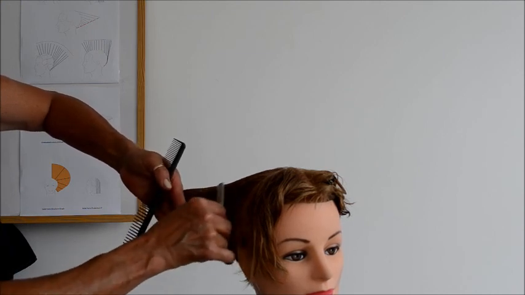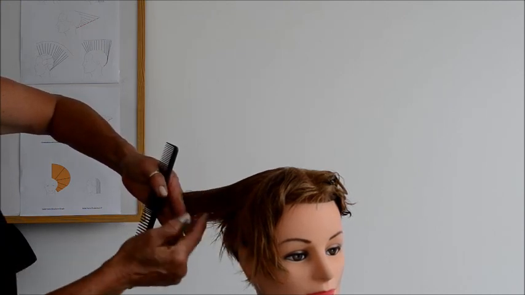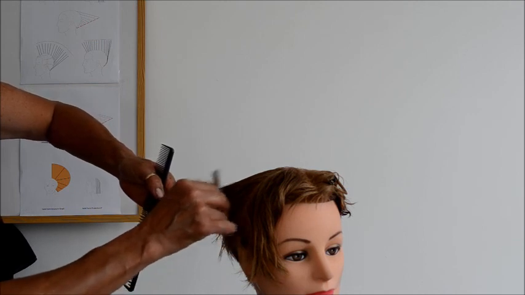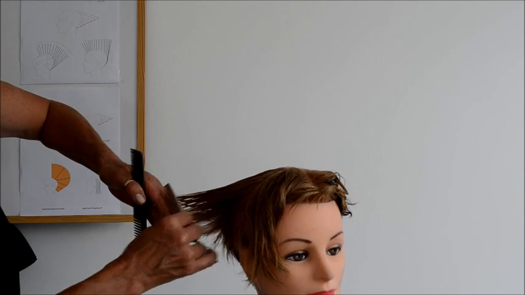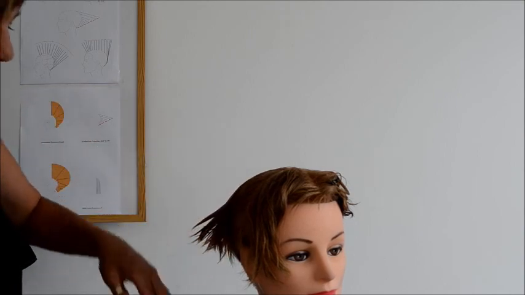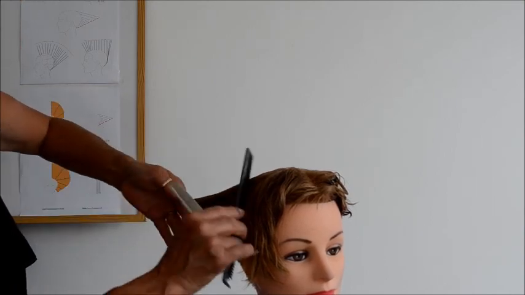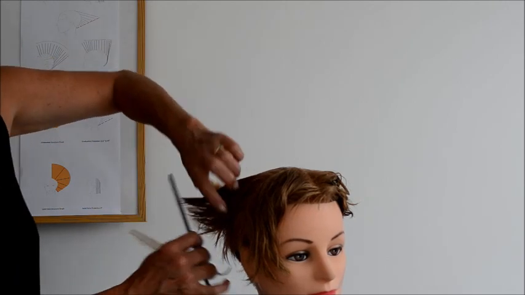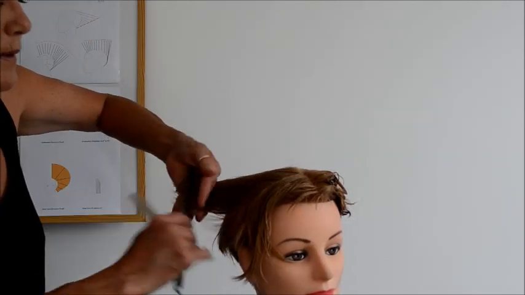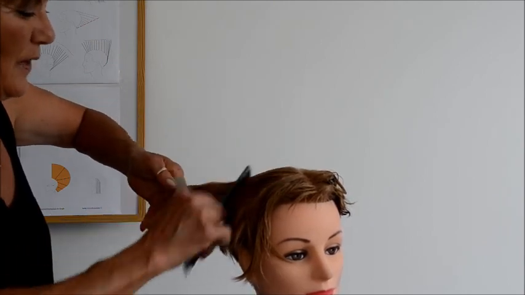So I'm creating an internal texture as I come out to the edge of my structure to create my shape. Laying my blade on nice and flat, giving me that lovely fine texture that you can see popping up through there. And then as I come to the edge of my guideline, I can take the hair off on my guideline, but at the same time as I'm creating a structure, I've created texture on the internal area.